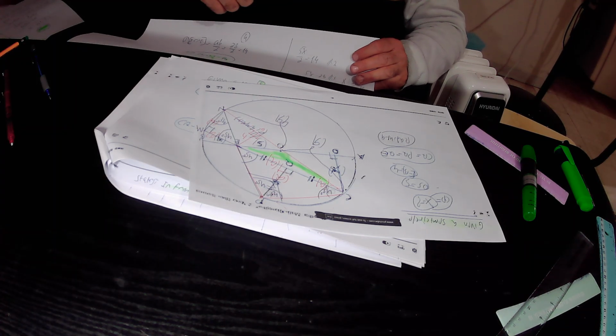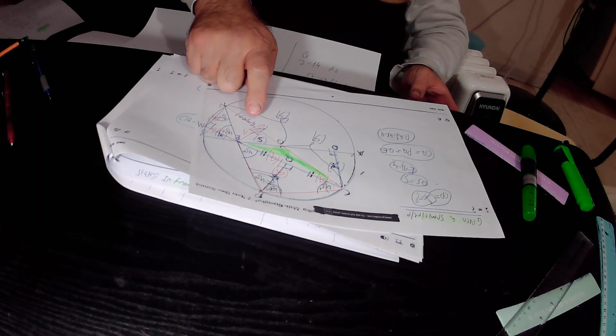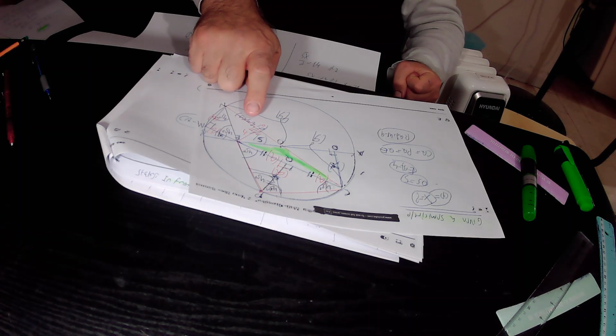In the next step, we calculate the area of this green triangle COE using the formula that the area of a triangle equals the base times the height over 2.